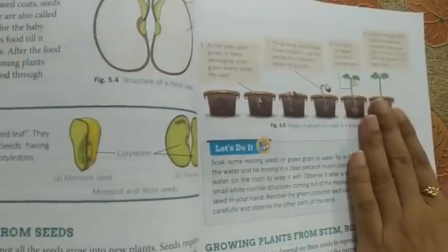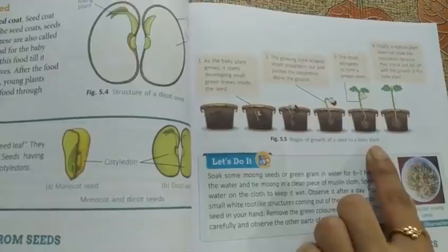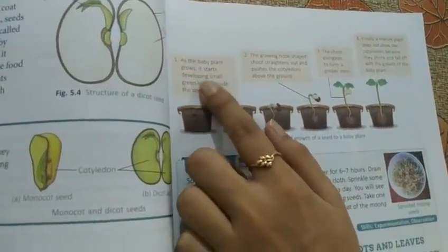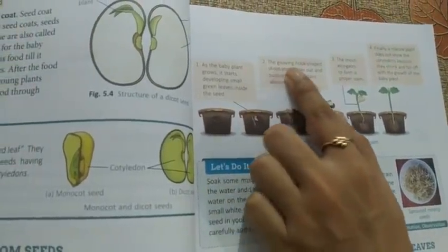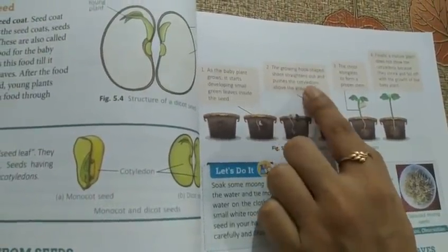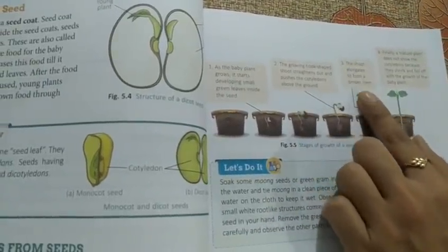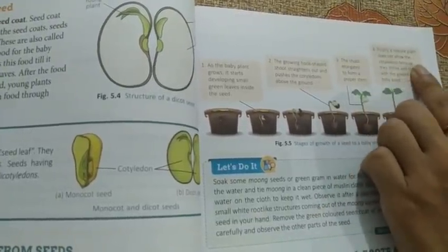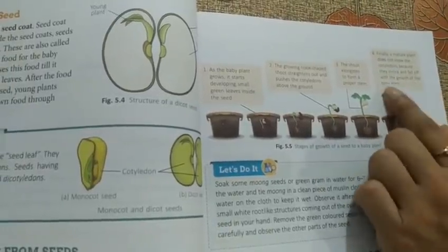Here is a picture, students, showing the stages of growth of a seed to a baby plant. Okay, let's look at this picture. As the baby plant grows, it starts developing small green leaves inside the seed. Second step, the growing hook-shaped shoot straightens out and pushes the cotyledons above the ground. The shoot elongates to form a proper stem. Finally, a mature plant does not show the cotyledons because they shrink and fall off with the growth of the baby plant.